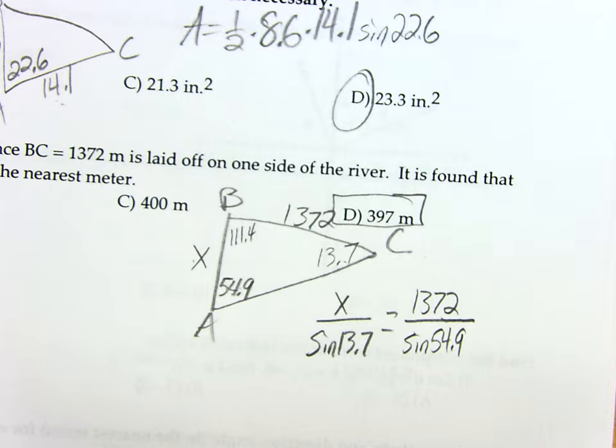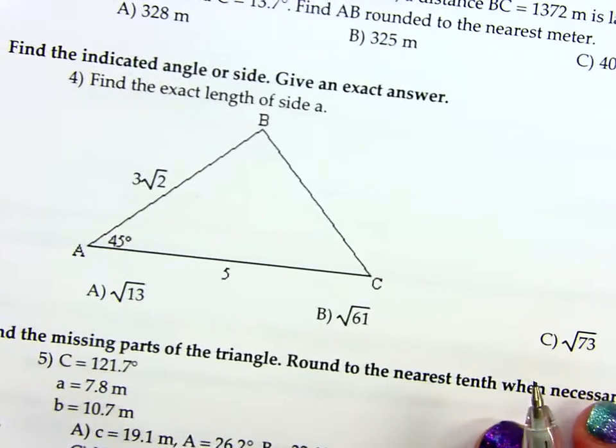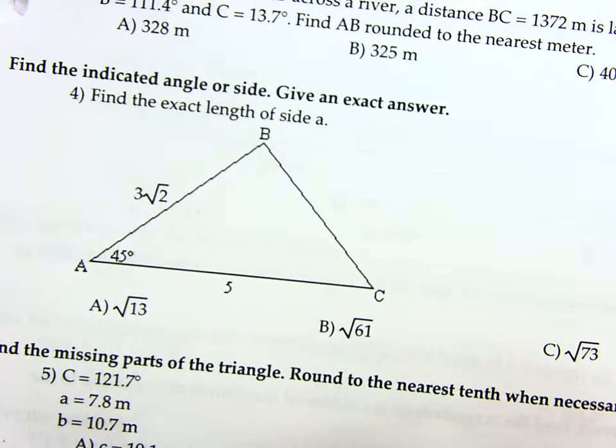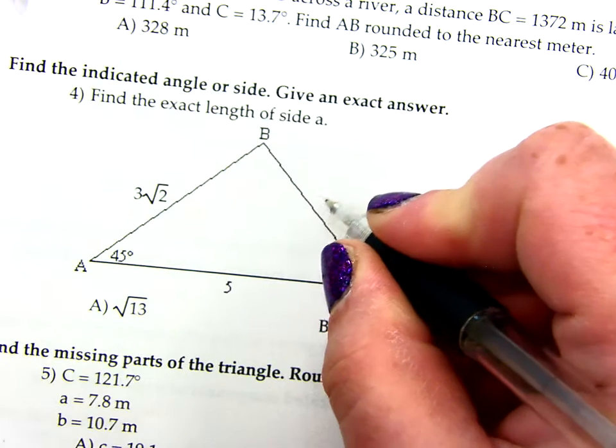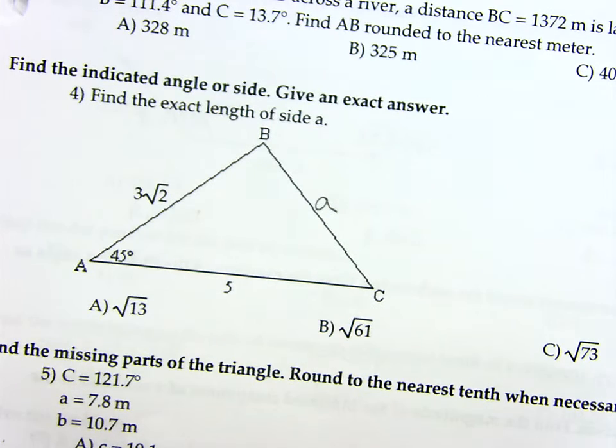Find the exact length of side A. I'm going to get ahead of you. We're trying to find this side right here. This triangle has a rule going to it, I think. Something's fishy about it. I'm trying to find this side right here. I'm going to say it's root 13. Maybe. Maybe not. I don't know.